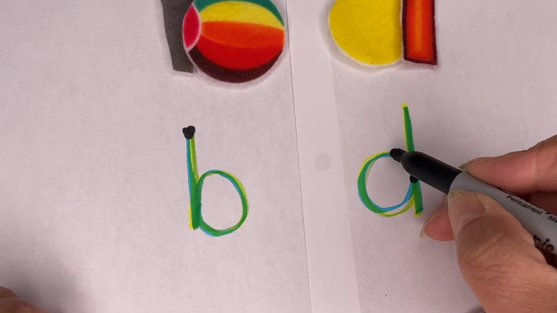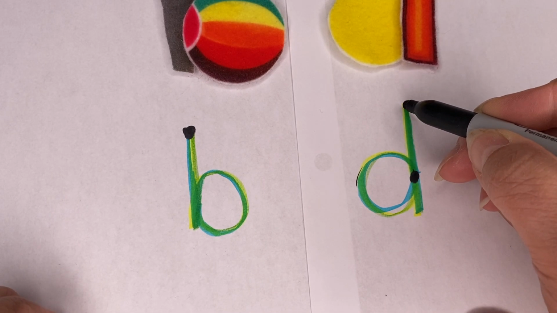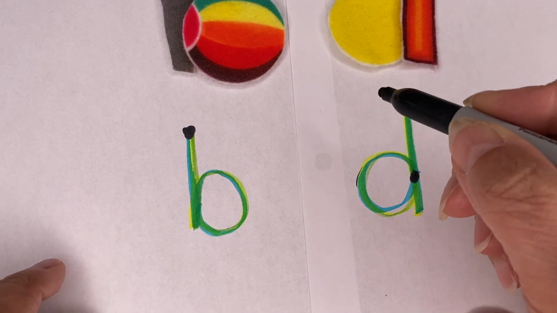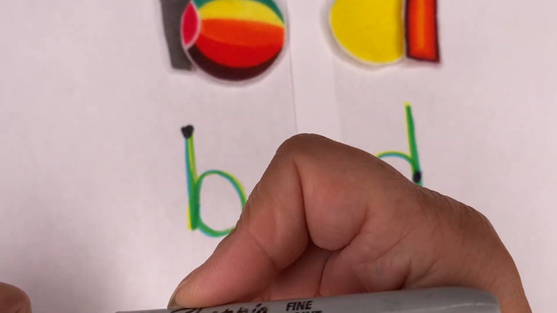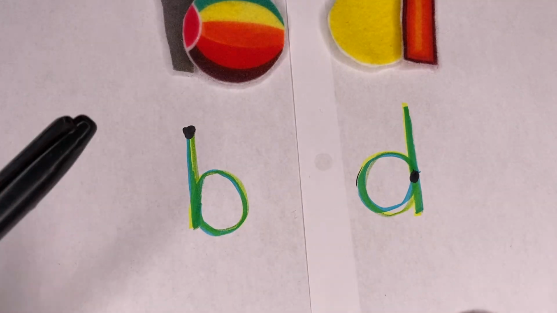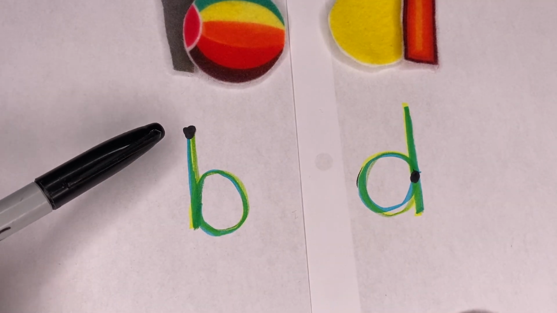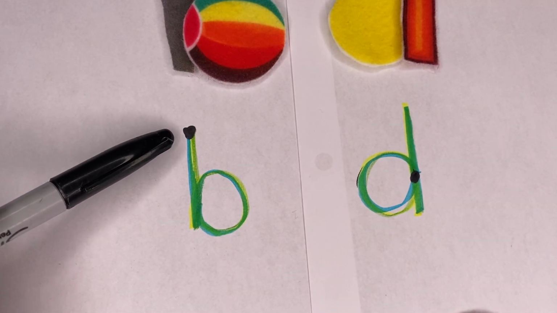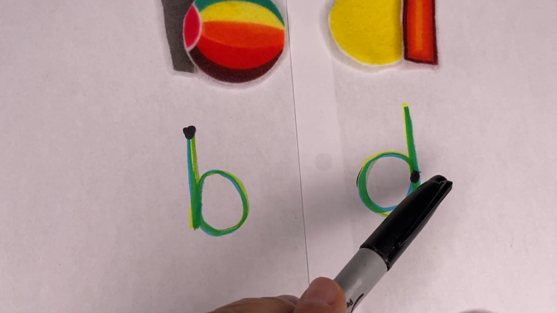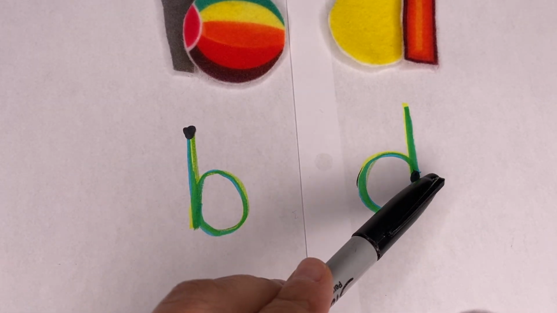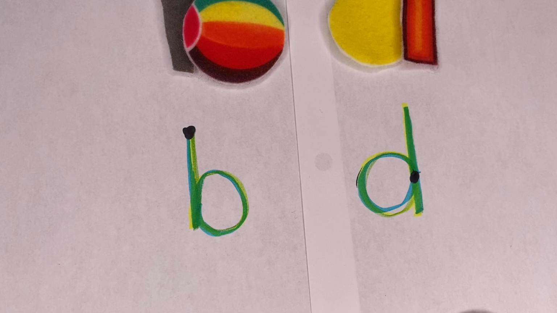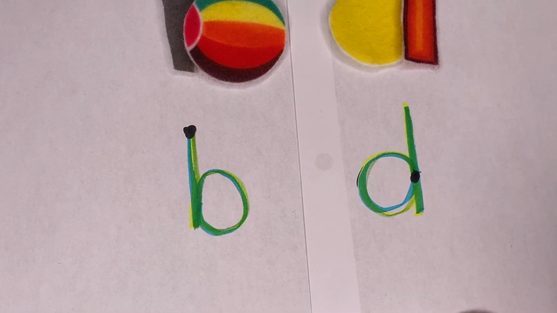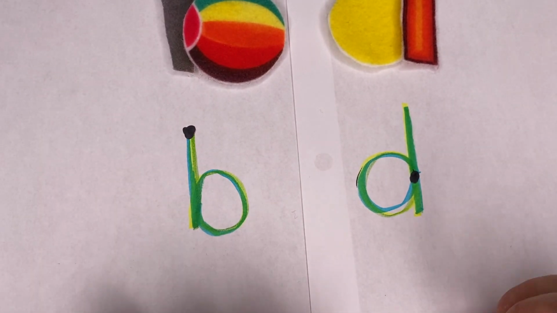And you start here and you come up and around and then up and down. So it's a really good way to remember what the letter is if you start in the right place, either here at the top or at the side and you come up and around. D says D.